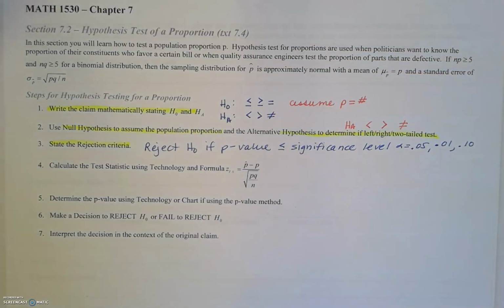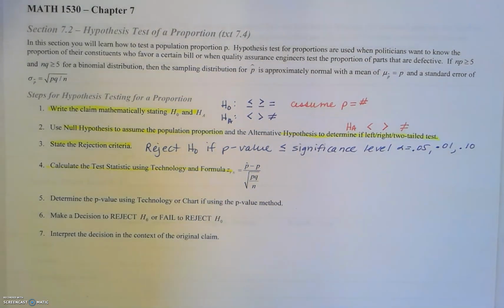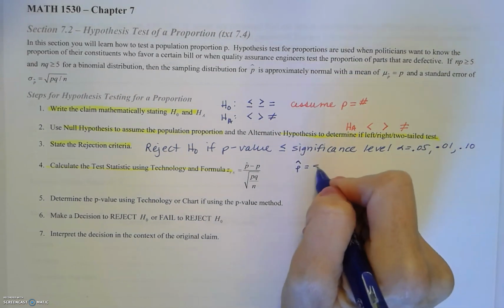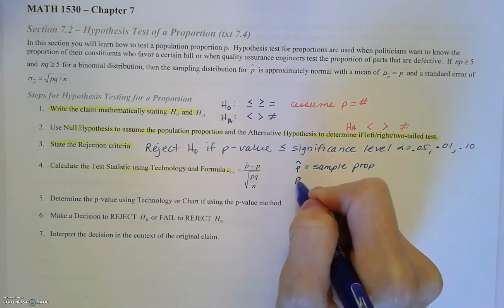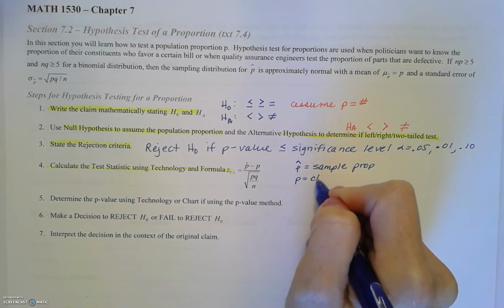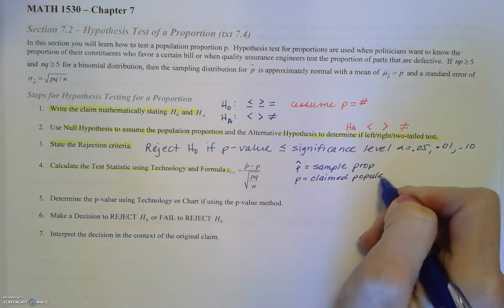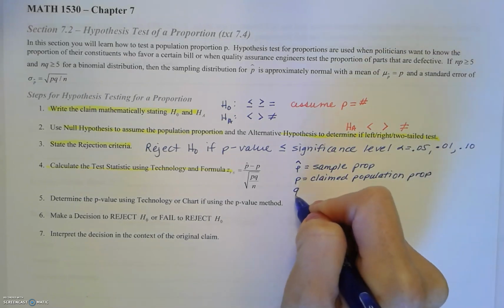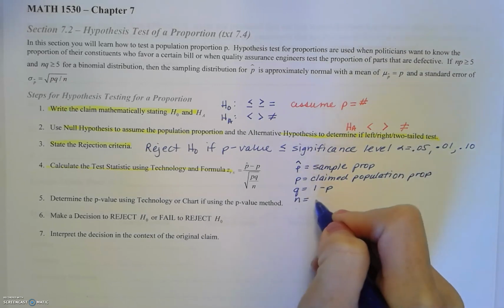Next, number 4, we have to calculate the test statistic using technology or the formula. So this is our test statistic. Remember, p hat is going to be our sample proportion. P is going to be our population or our claimed population proportion. Q, remember, is going to be 1 minus p, and n is going to be our sample size.